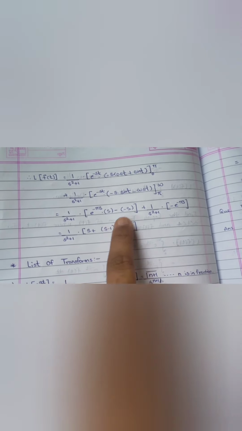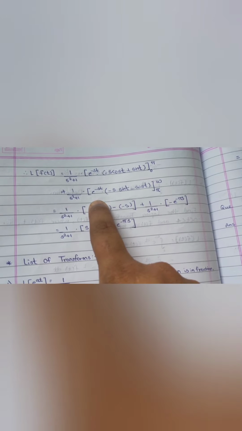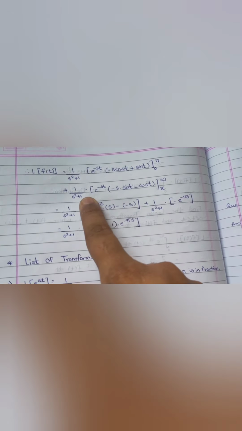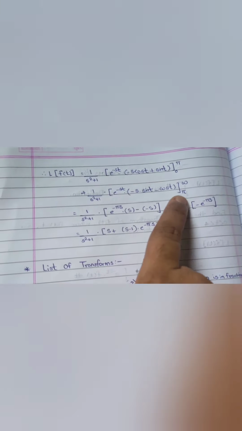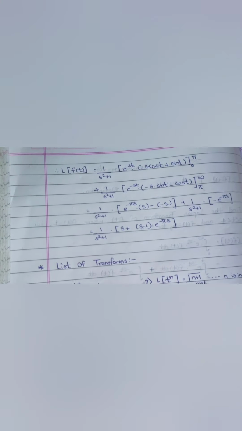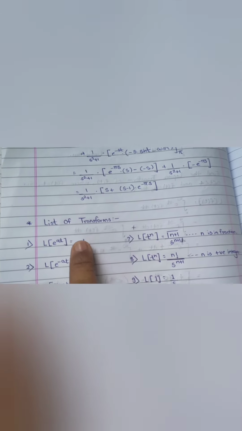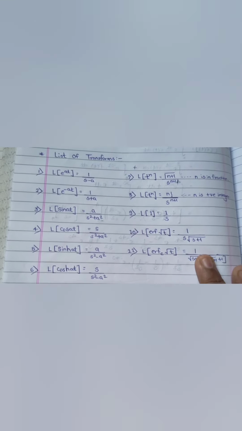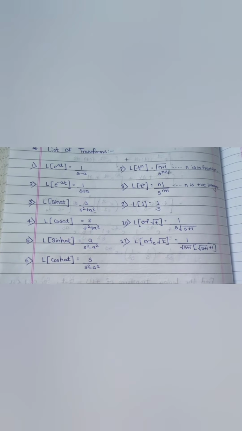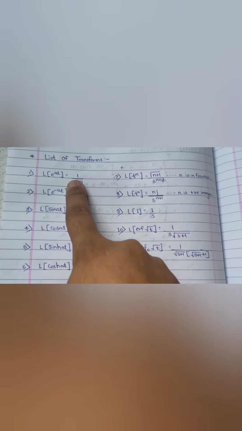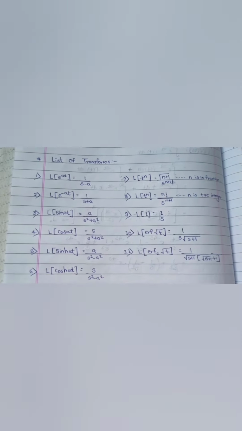So when you put upper limit you get here e raised to minus infinity, wherein you get e raised to minus infinity as 0. So this whole bracket you get 0, so you have to put just upper limits. And about the e raised to 0, anything raised to 0 you get 1. So this is our final answer. Okay, this was the basic definition question. Now you have to learn a few formulas to get a good score in Laplace transforms.